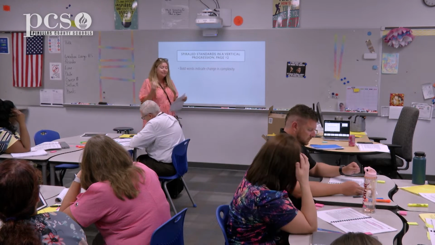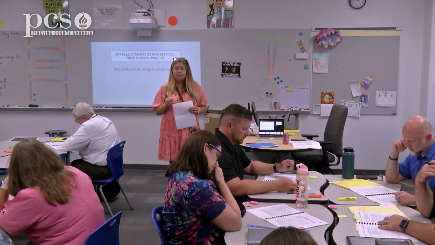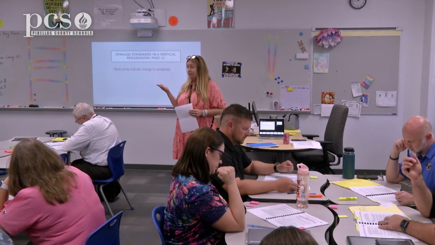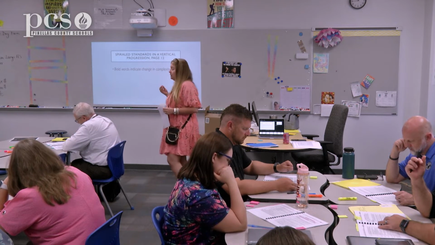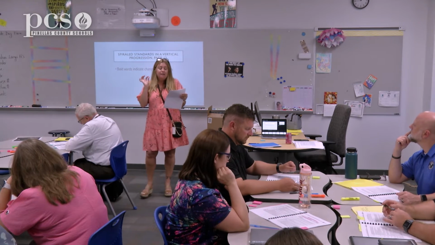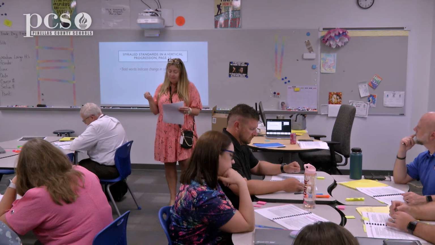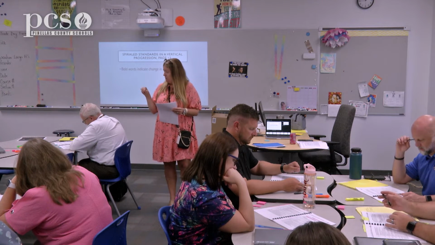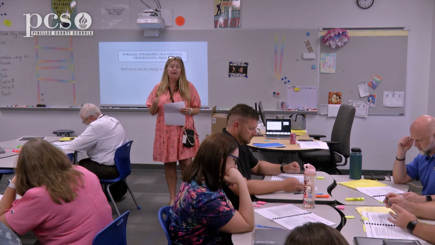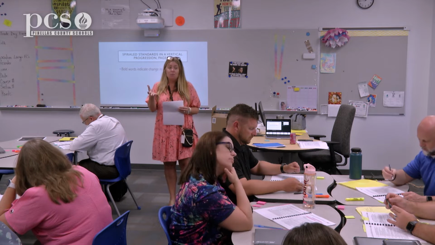Explain, to make clear, to give reasons, right? But in fifth grade, they're expected to analyze, study, examine, discover more. So when you analyze, you actually have to bring more to the text than what's there.